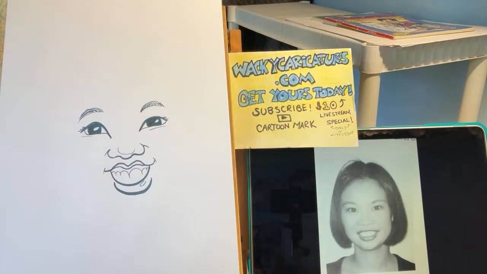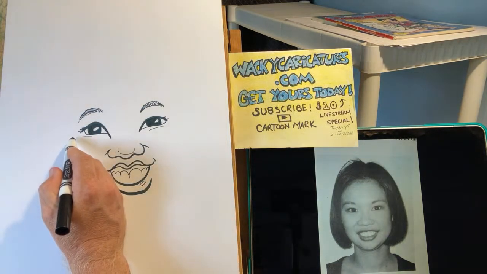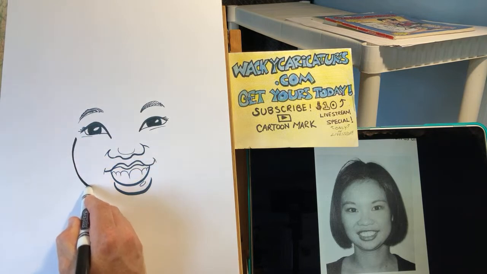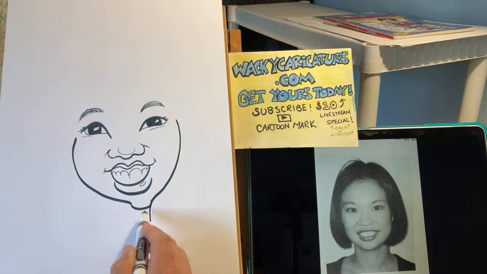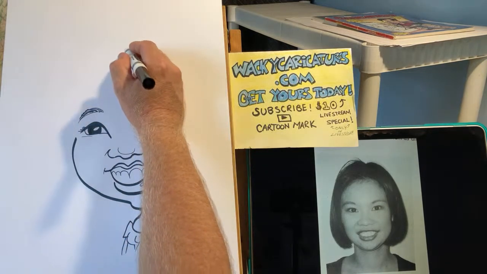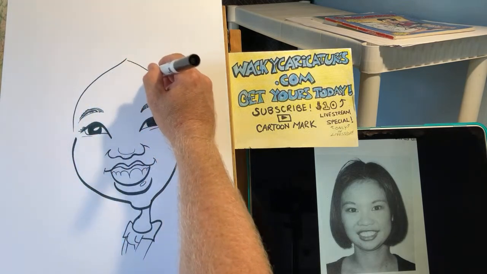That's it right there. And she does have a little bit of ears showing, but we're not going to confuse the issue. Very oval face and a small chin as well. I like the way this one came out. Let's just draw a quick little body here, just something to lay the hair on. She's got kind of a lot of forehead showing.